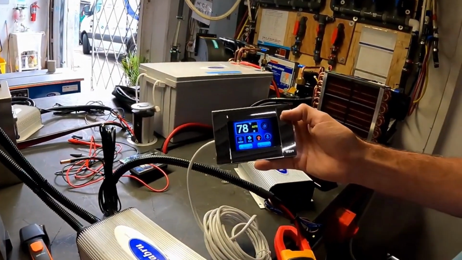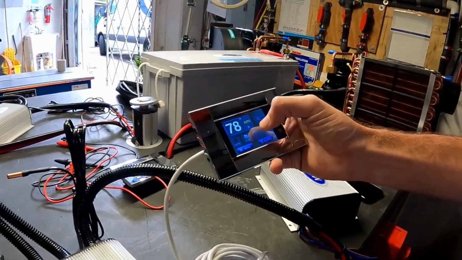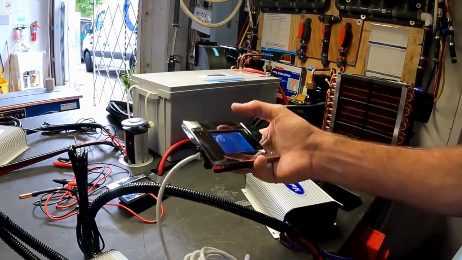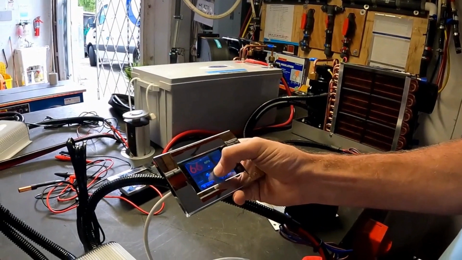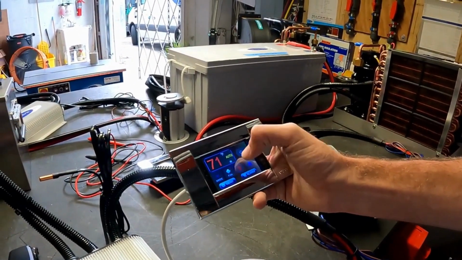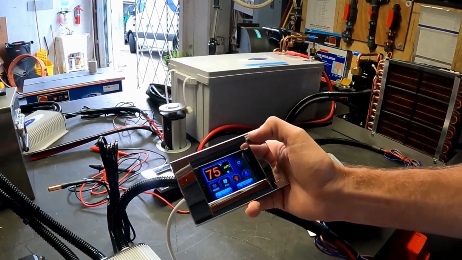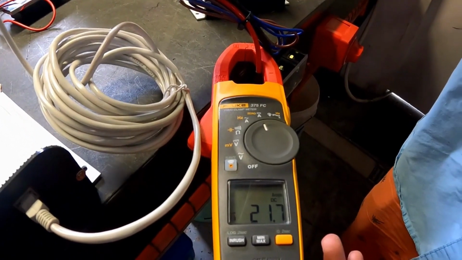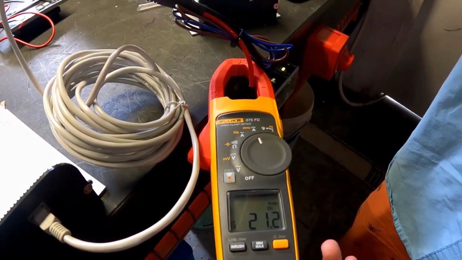Here we have our new color touch display. So when we look at the display, we're going to go up on the temperature. I'm set right now for 65, so I have a very big difference from the ambient temperature to the temperature I'm set for. So I'm going to go up a little bit, and I'm going to bring this to 75. If we look at the amperage, I've now dropped down to 22.